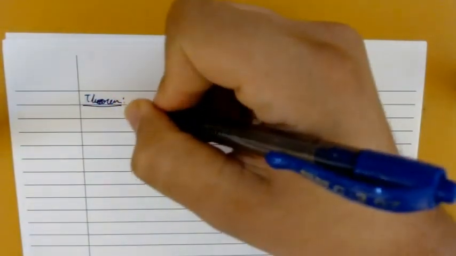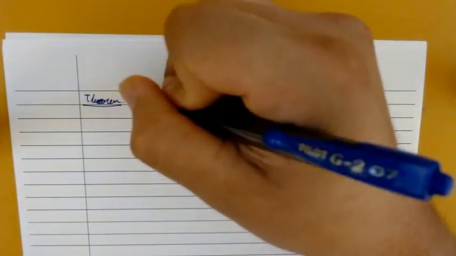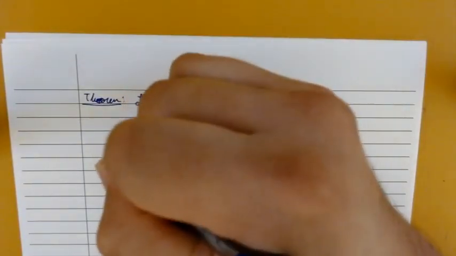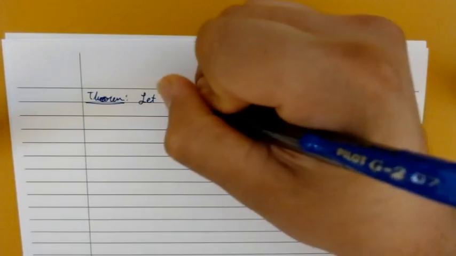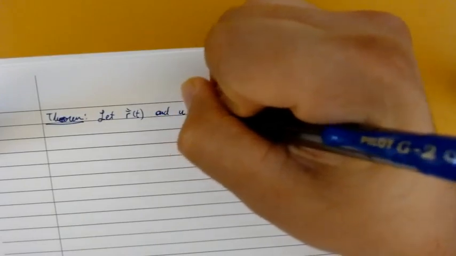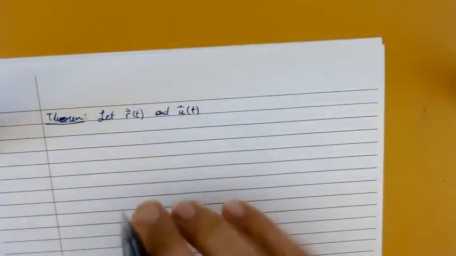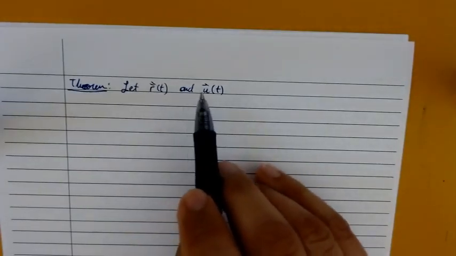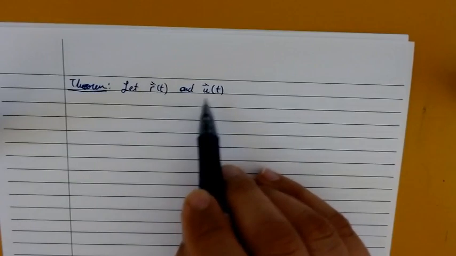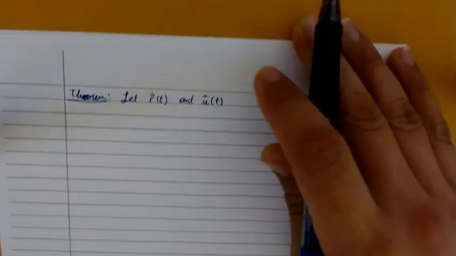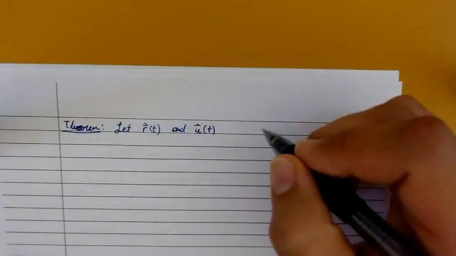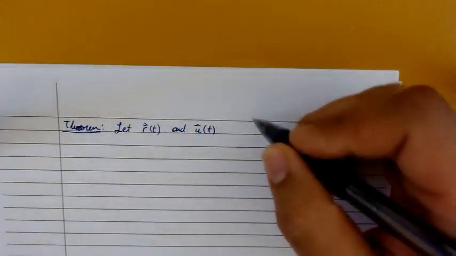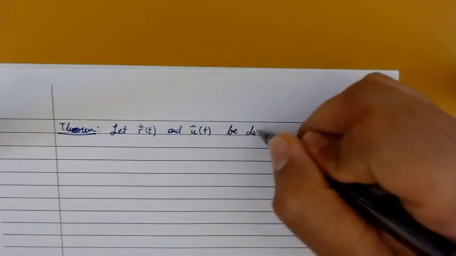Theorem. Let's begin with a couple of differentiable vector-valued functions. Let's call them R and, I was going to say R and T, but T is already used as the parameter. So let's say U. Let R of T and U of T be differentiable functions. Always be careful with your choice of variables and notation. T of T just gets very awkward.